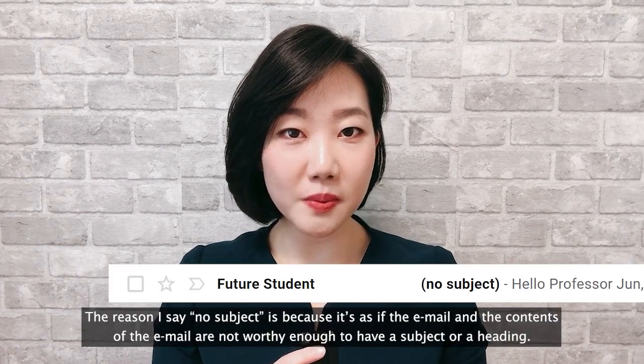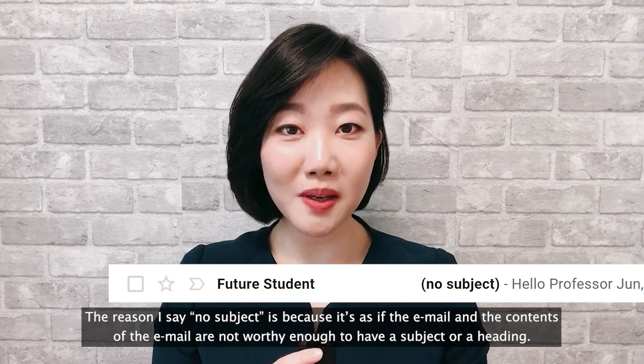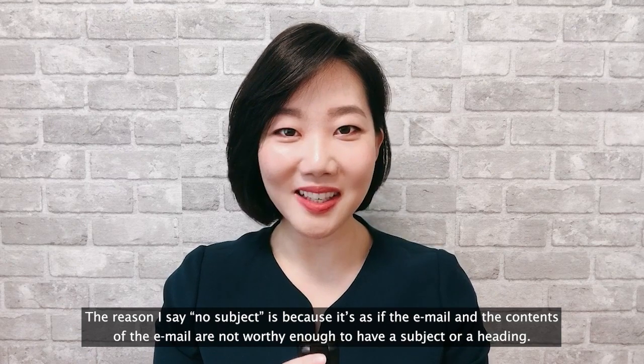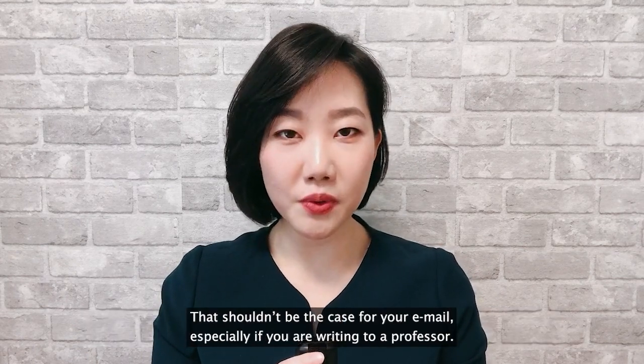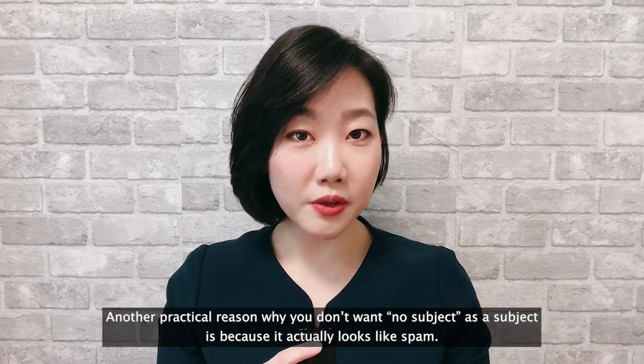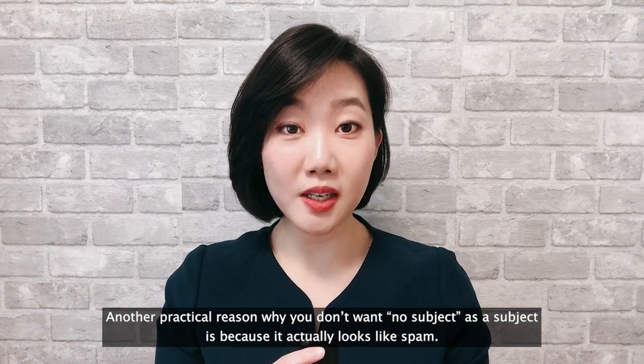And the reason I say no subject is because it's as if the email and the contents of the email are not worthy enough to have a subject or a heading. And that shouldn't be the case for your email, especially if you're writing to a professor. Another practical reason why you don't want no subject as a subject is because it actually looks like spam.